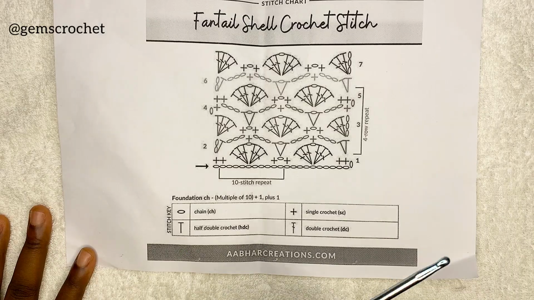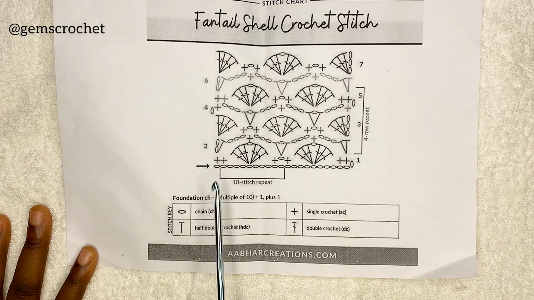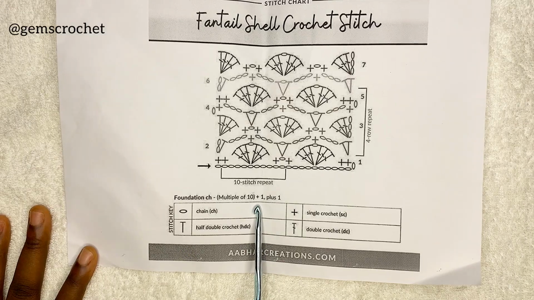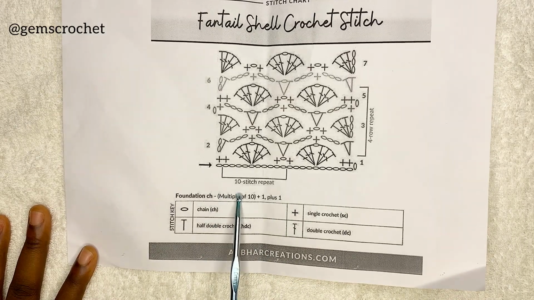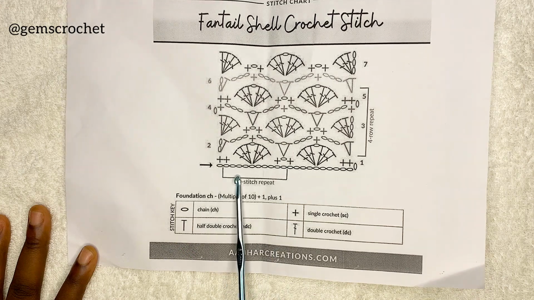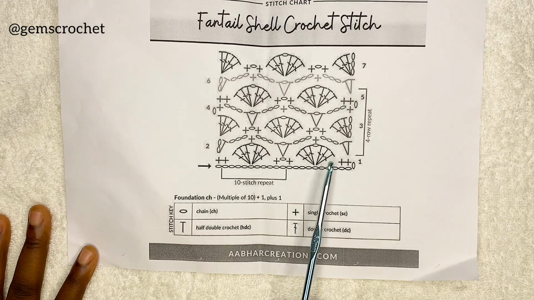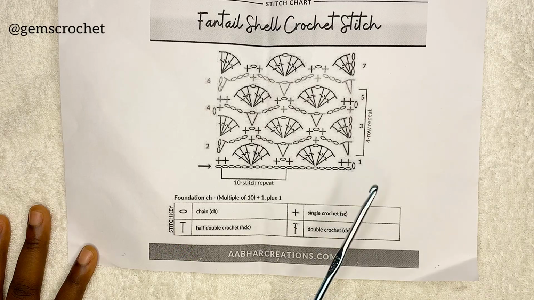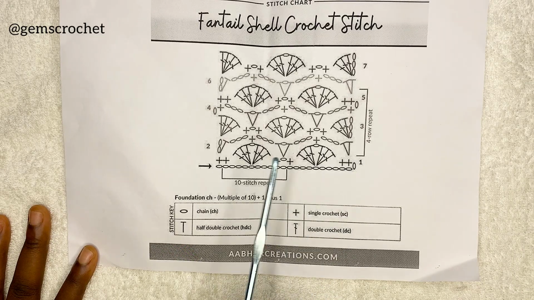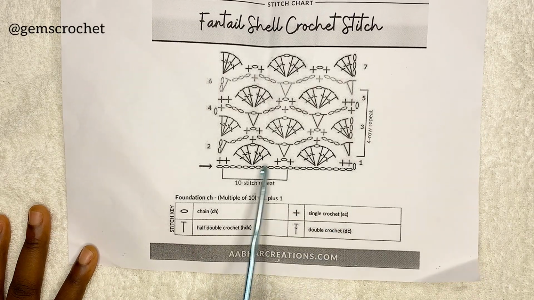The next thing to note is the foundation chain. The chain repeats. For this, it is a multiple of 10 plus 1 plus 1, which is more like a multiple of 10 plus 2. So just this part, like the root here, is 10 stitch repeats. That means from here to here again is another 10 stitch repeats. Then they added 2 more chains. So this stitch diagram is made up of 2 multiples of 10 plus 2. So if you count these chains, you see that it equals 22.